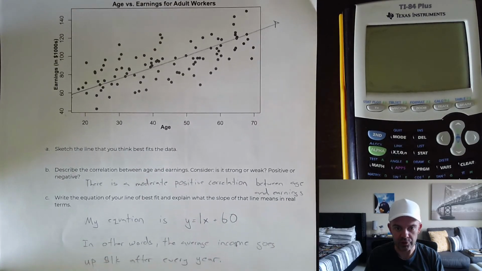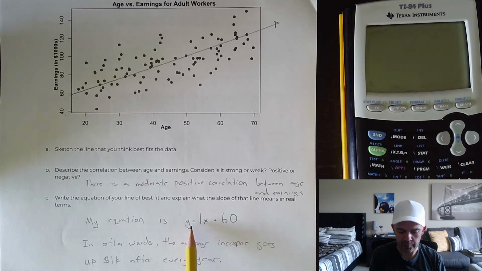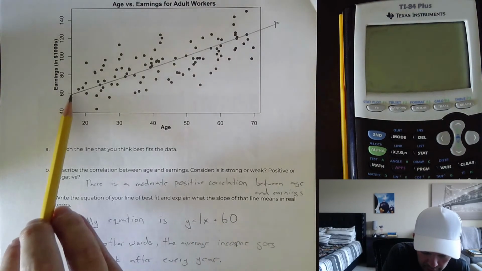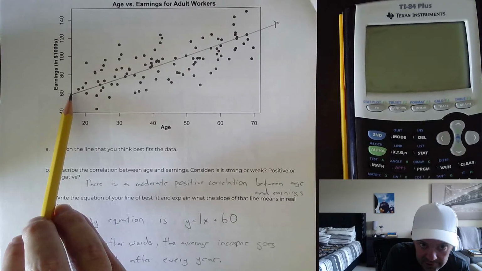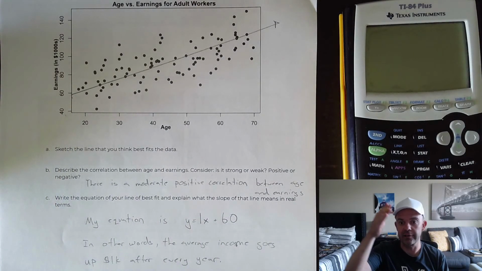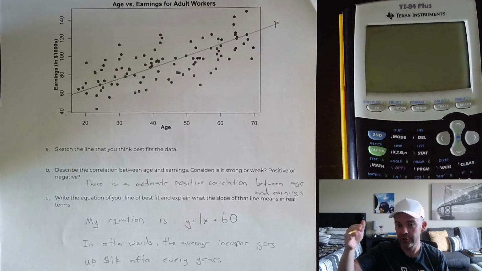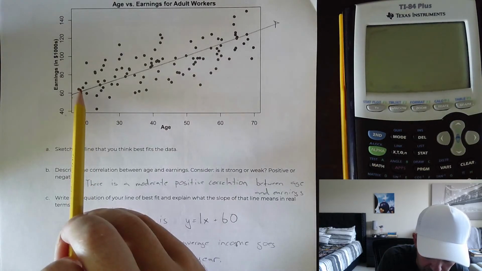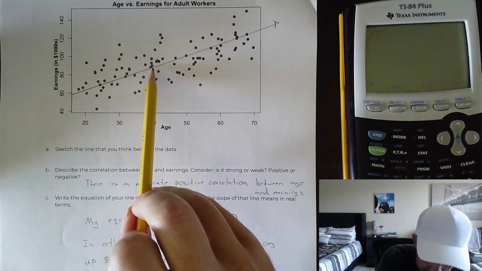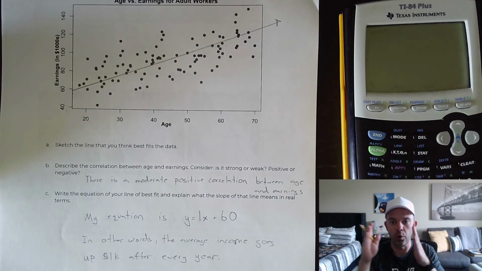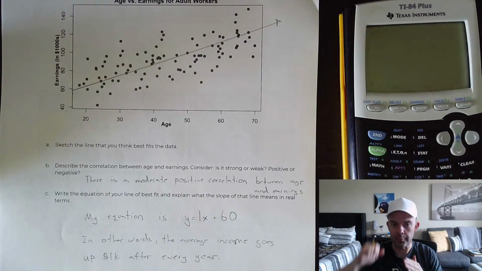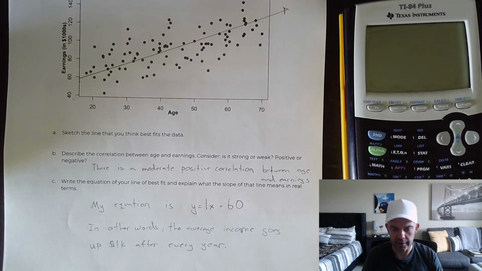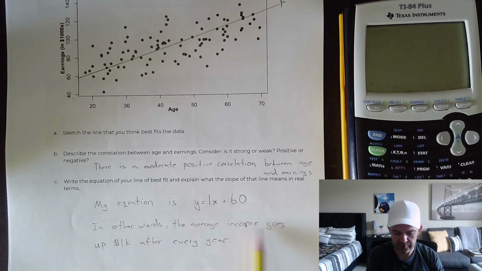Then it said write your equation. This one is just an estimate, so I just wrote a very basic equation. I said y equals 1x plus 60. So my y-intercept is about right at 60. And then I said 1x because every year that you get older, your salary will go up by $1,000. Okay. So we see like right here at 20 years old, you're making about 60,000. At 40 years old, you're making about 80,000. So it's about 1x. It's about every year you're going up about $1,000. Okay. And then I said that right here for my answer. So in other words, the average income goes up about 1,000 after every year.